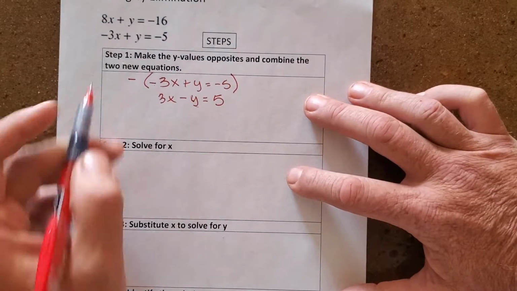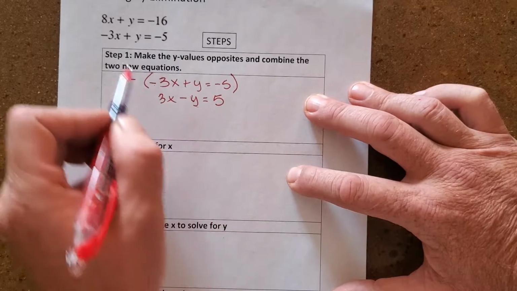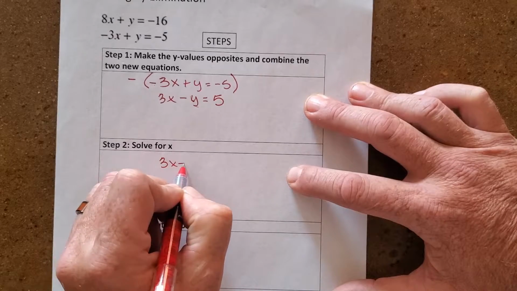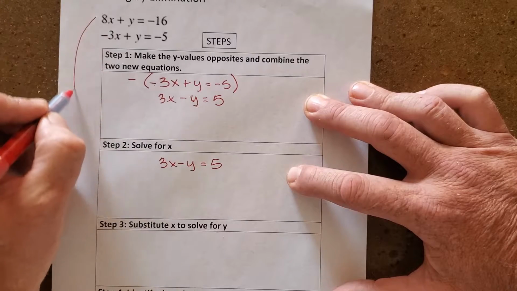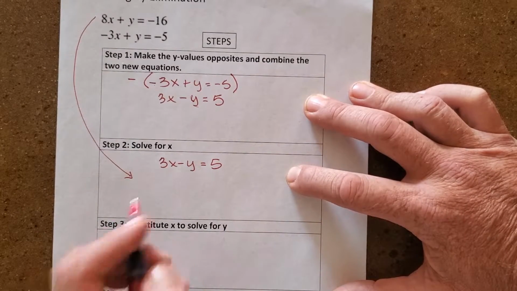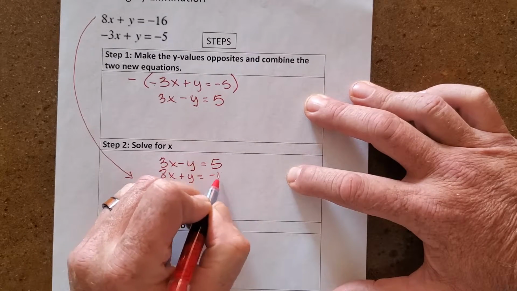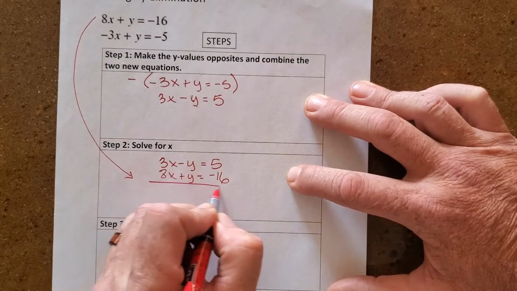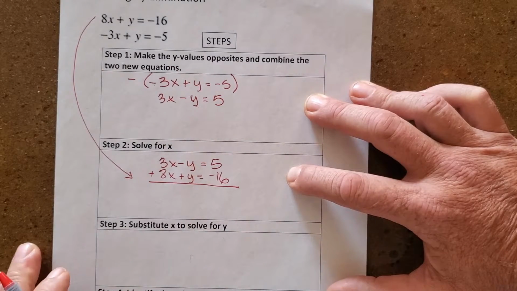So I'm going to take this first equation up here, okay, and this new equation I created because I modified my second. And what I'm going to do is I'm going to rewrite 3x minus y equals 5. And I'm now going to combine that with this secondary equation. I'm going to bring that down into here, okay? And I'm going to have 8x plus y equals negative 16. And then from here, I simply do the math. And from here, I combine the two new equations. So I'm going to add these equations.